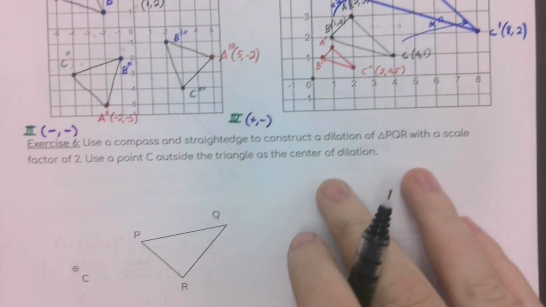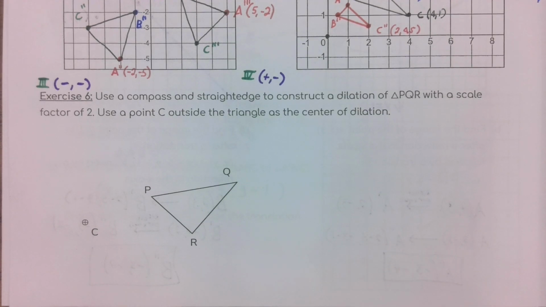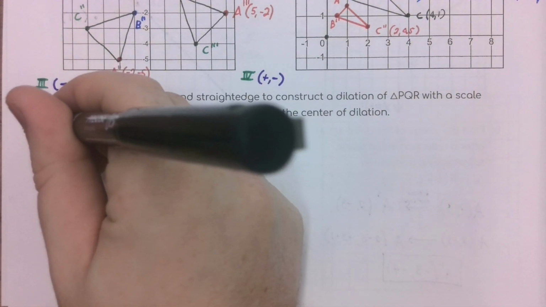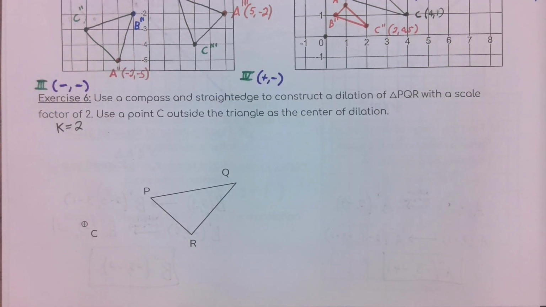Last, but most certainly not least, for exercise 6, we are going to be using a compass and a straight edge to construct a dilation of PQR with a scale factor of 2. So if our scale factor, k, equals 2, what are we doing to it? Well, we're going to be enlarging it. We're going to be making it 2 times bigger.